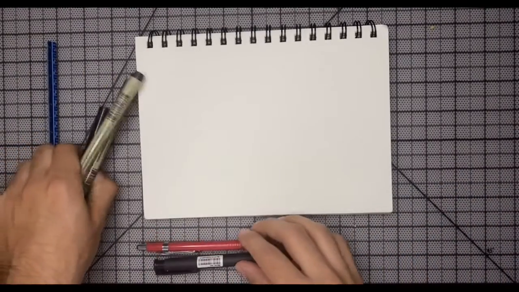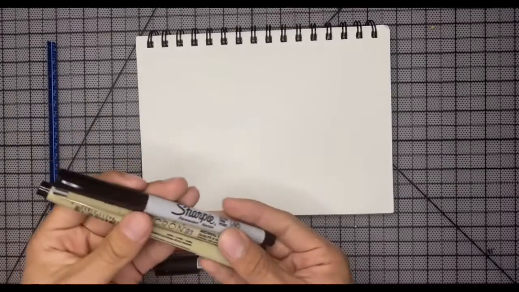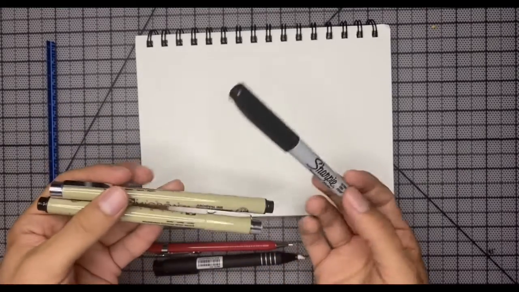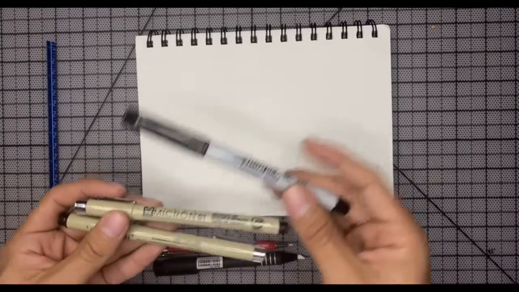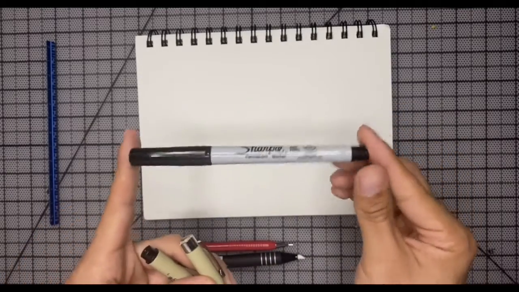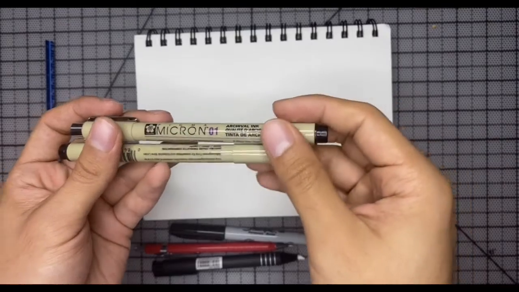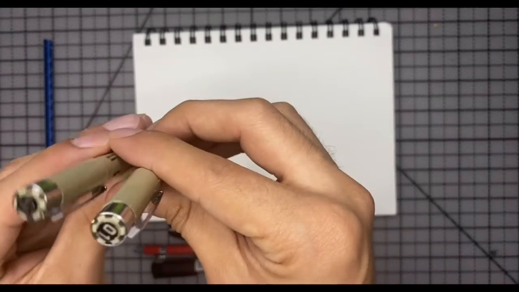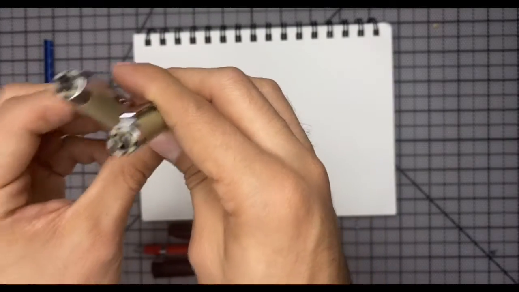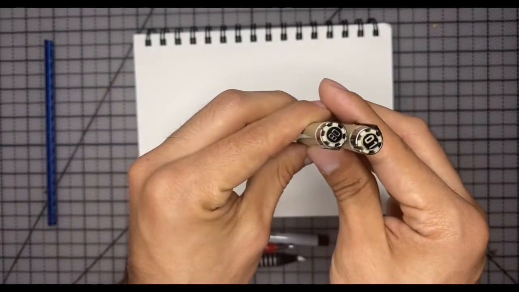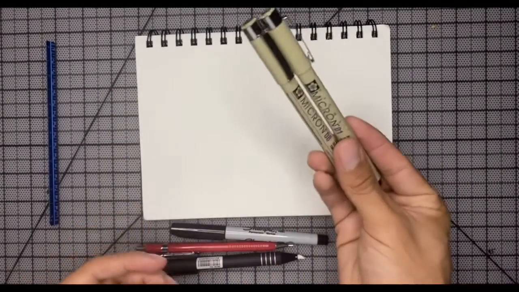The method in which he wants us to sketch is through the use of pens or markers. In this case, I have a Sharpie to show you that you could use a Sharpie. And I have my Micron pens in 0.1 and 0.8. These are the ones that I'm going to be using.